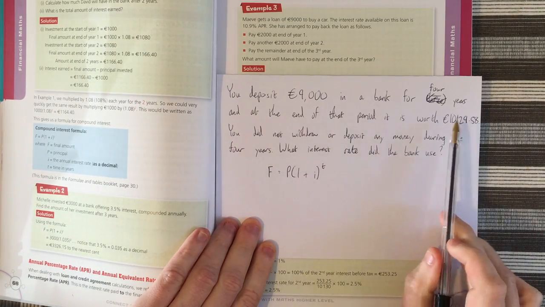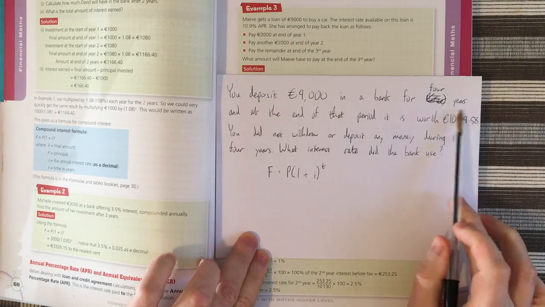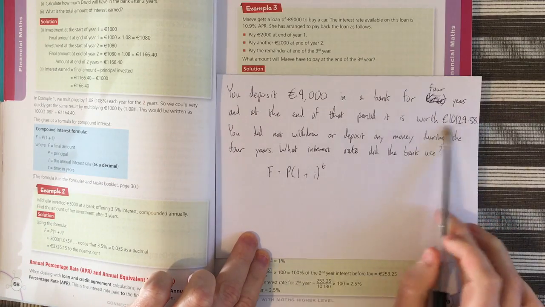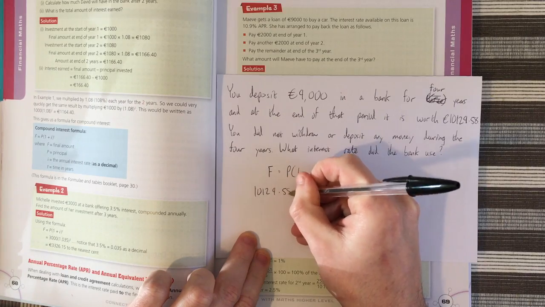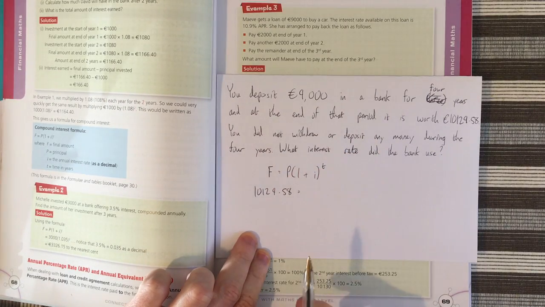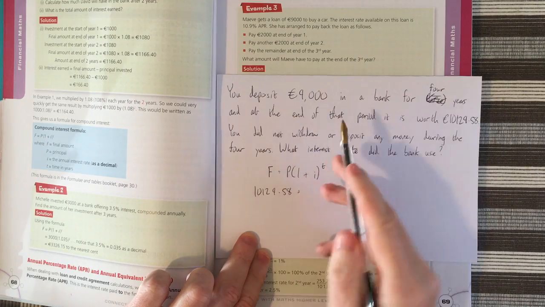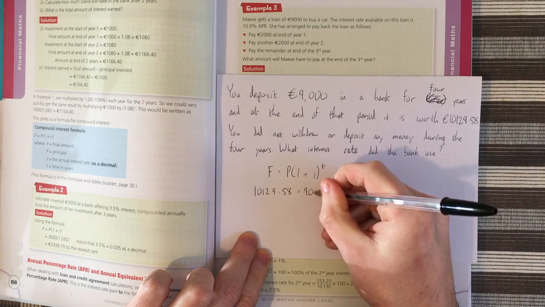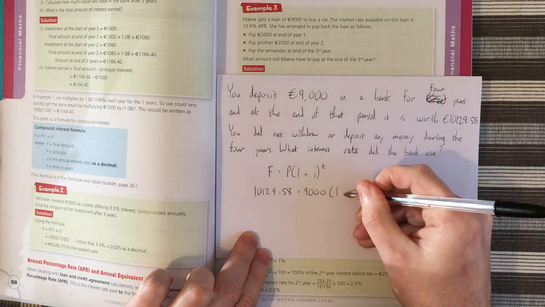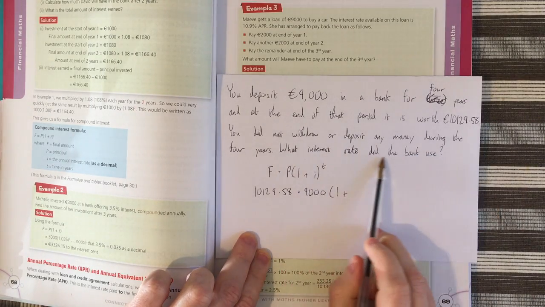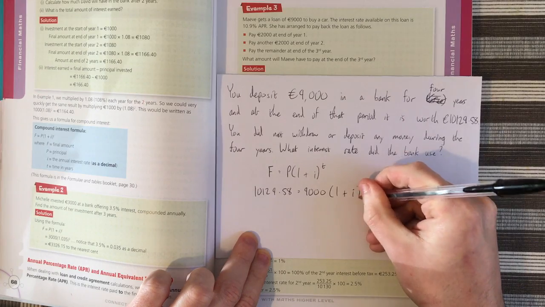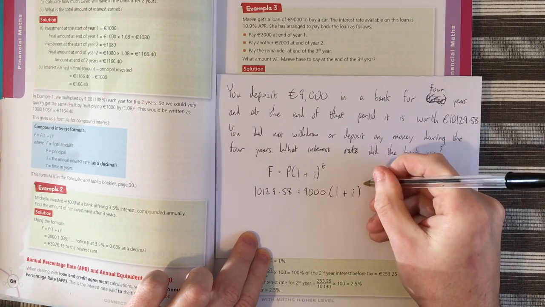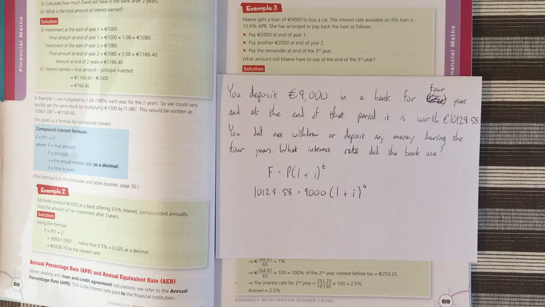So what do I know in this question? This question is different because I know this final amount. This is what I'm usually trying to figure out. So I've got 10,129.58 is equal to the principal, so what I deposited at the start, 9,000, times 1 plus what interest rate did the bank use? This is what I don't know, and I'm told it's for 4 years. So it's a typical thing that we get in maths.